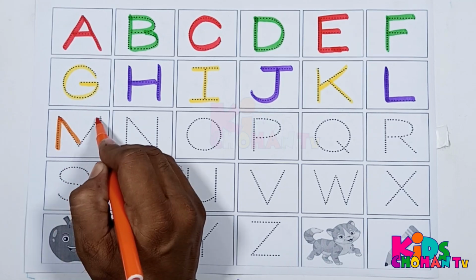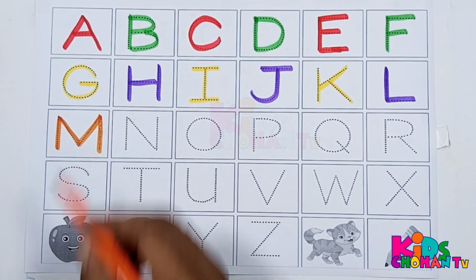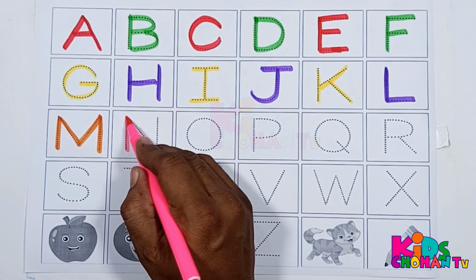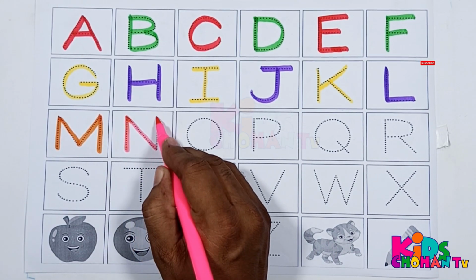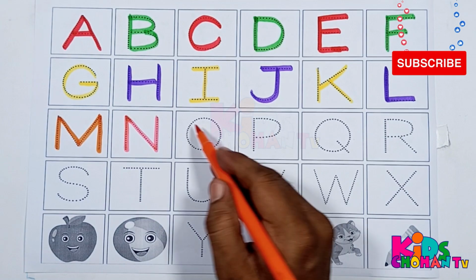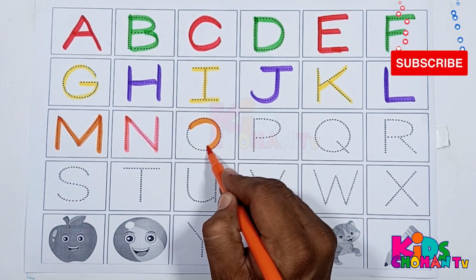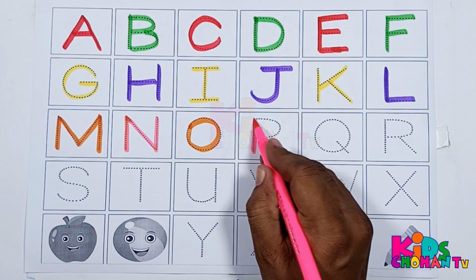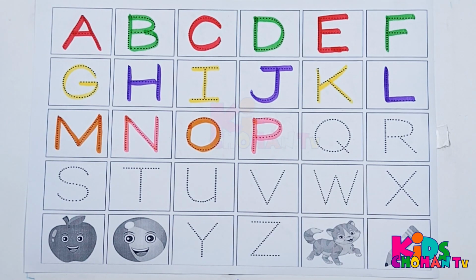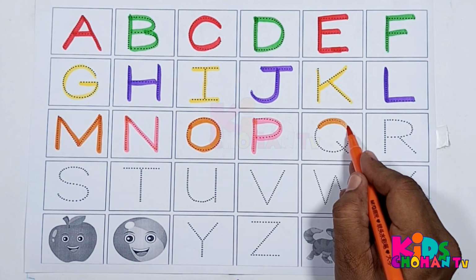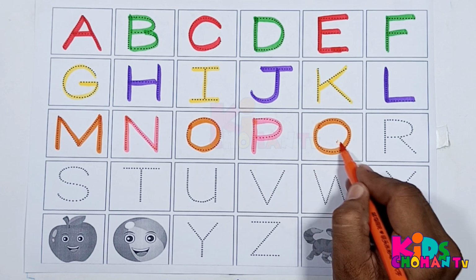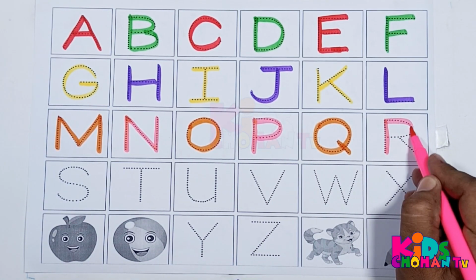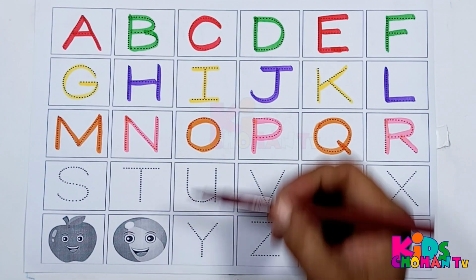Kids, we are tracing letter M. Pink color. This is letter N. Kids, we are tracing letter O. This is letter P. Now kids, we are tracing letter Q. This is letter R. Brown color.